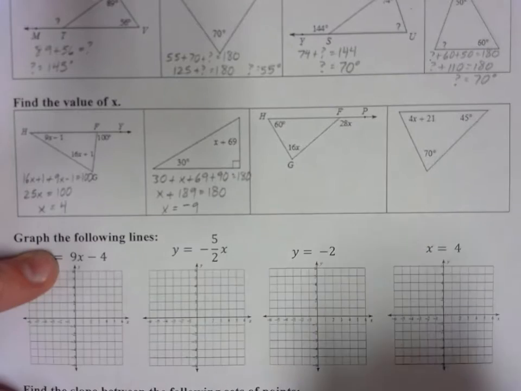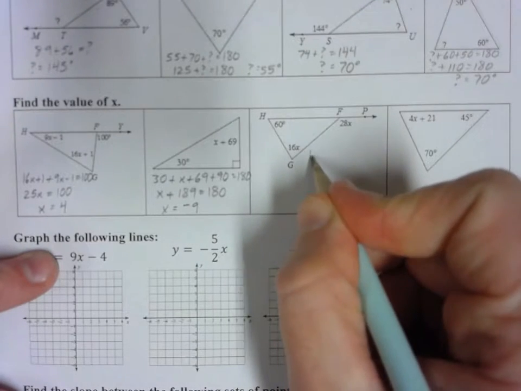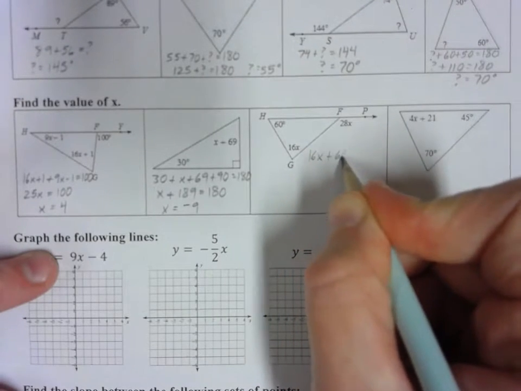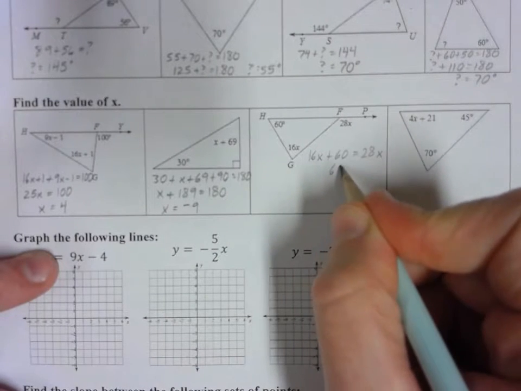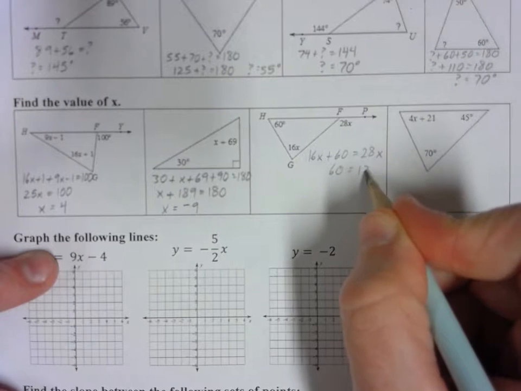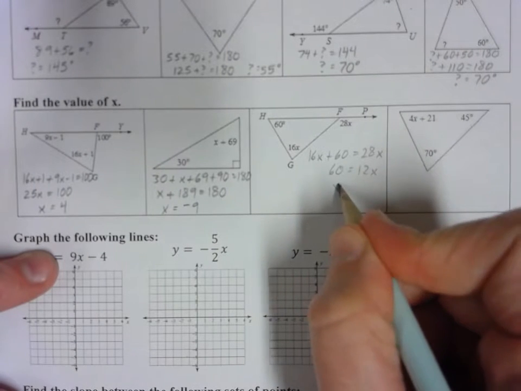Remote interior angles, 16x plus 60 needs to equal 28x. Subtract the 16x to get 12x, divide by 12, x equals 5.